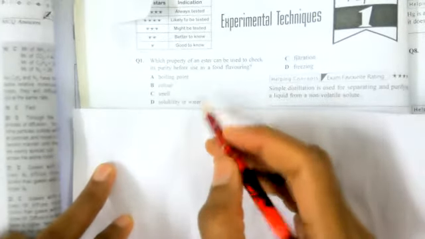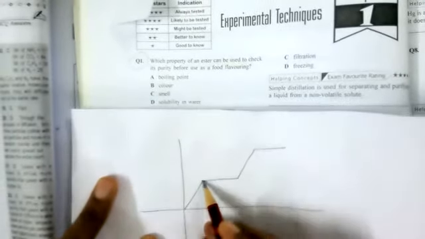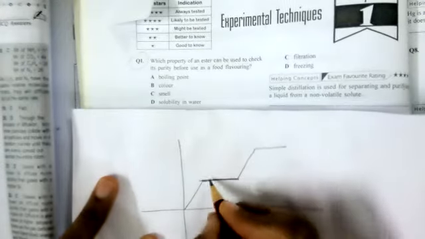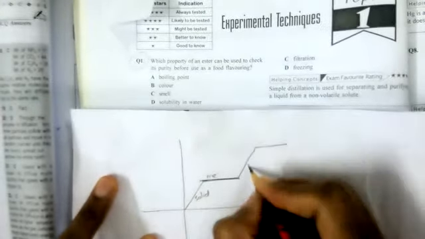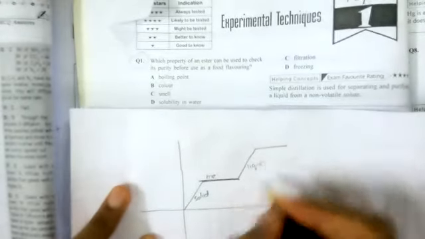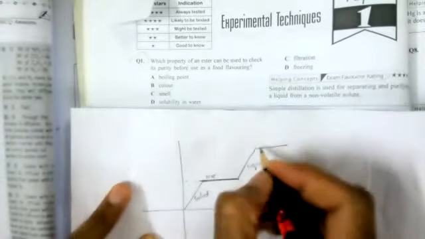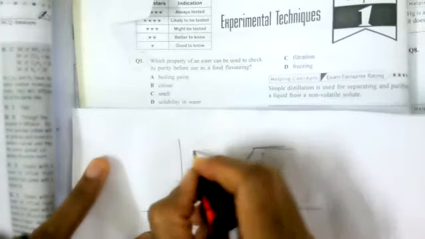See, remember we did the cooling curves and the heating curves, and remember this graph. If this is solid and then this is liquid, melting would take place at one particular point and then boiling would take place at one particular point.